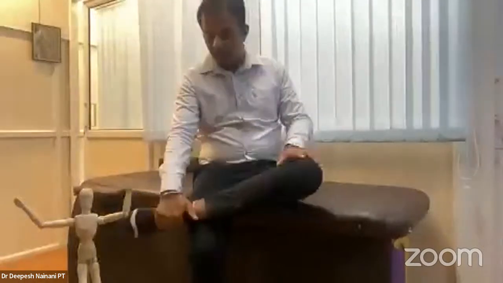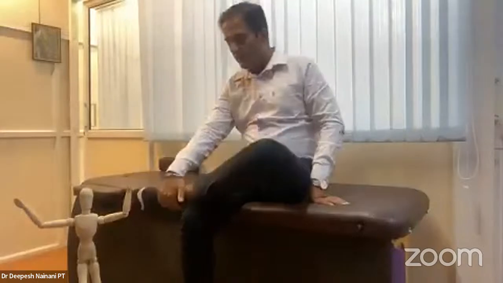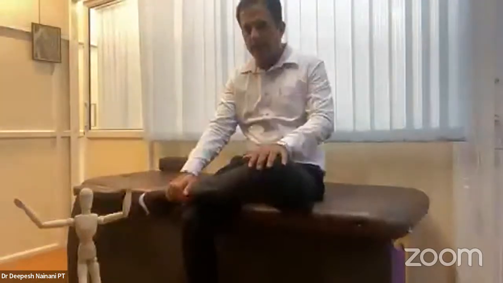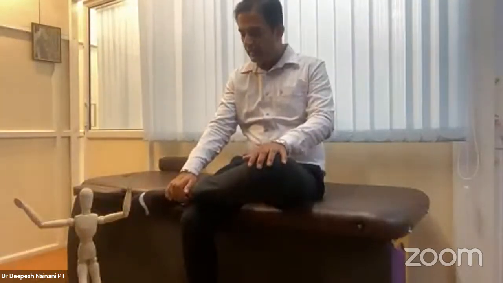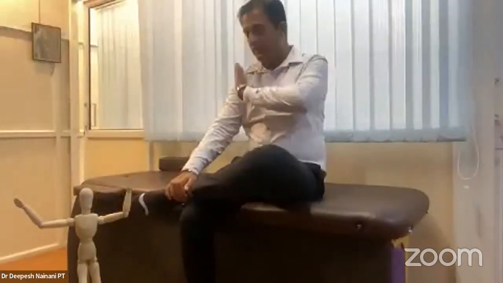Should get done in sitting position, in which we will stabilize our knee joint. We will stabilize our knee joint with our ankle joint. Ankle joint is stabilized like this. After stabilizing the ankle joint, we will stretch towards opposite side. This knee is going towards opposite shoulder like this.